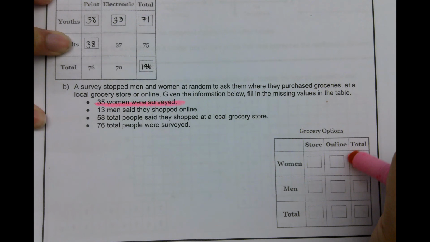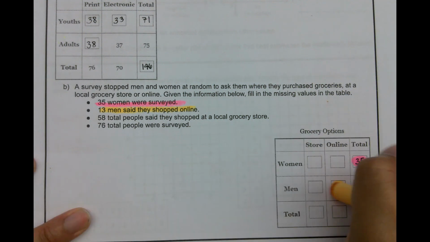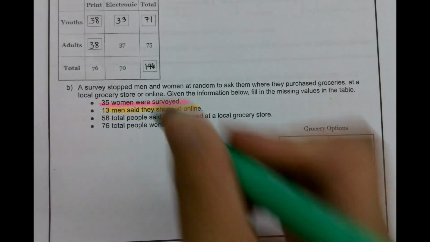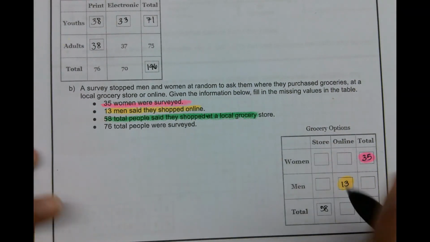Then 13 men said they shopped online, so men online here, 13 men. Okay, 58 total people said they shopped at grocery stores, so 58 total at local grocery stores, the total for that should be 58.